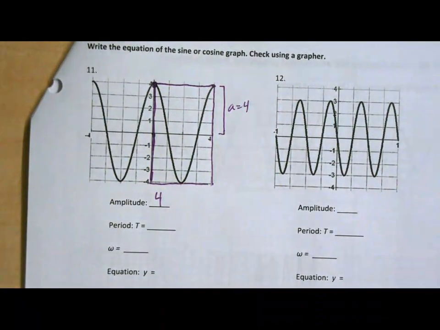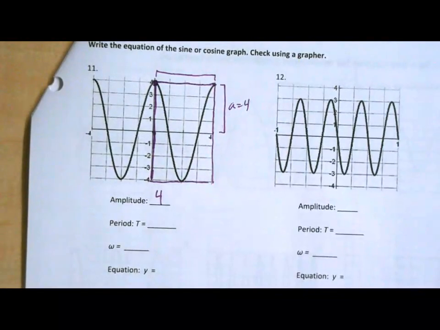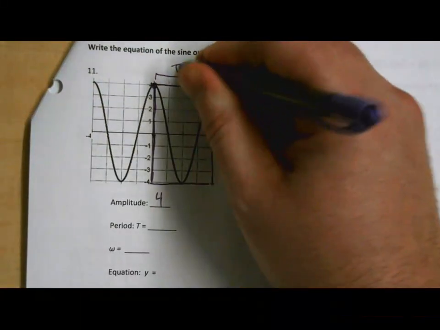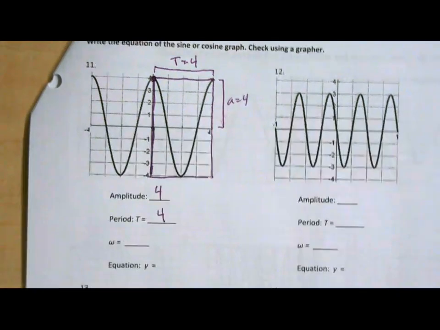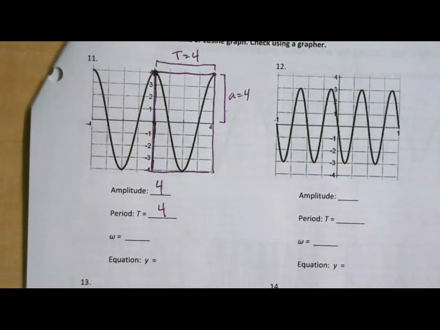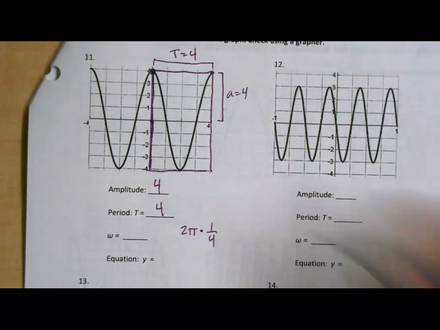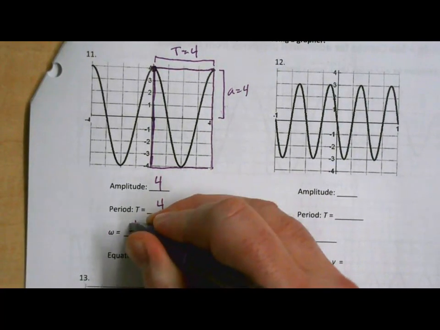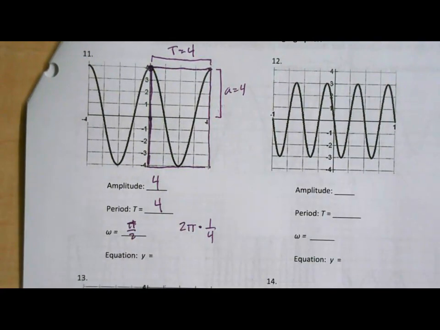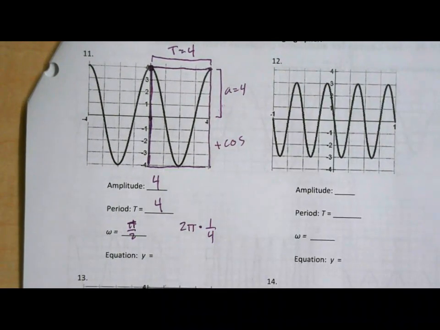Our period is the width of our box. In this case, it is also 4. That's big T. And then omega is just 2 pi times the reciprocal of that. 2 pi times the reciprocal of 4 would be 2 pi over 4, aka pi over 2. We have all the information that we need. We know it's a positive cosine. We've got our amplitude and we've got our omega.